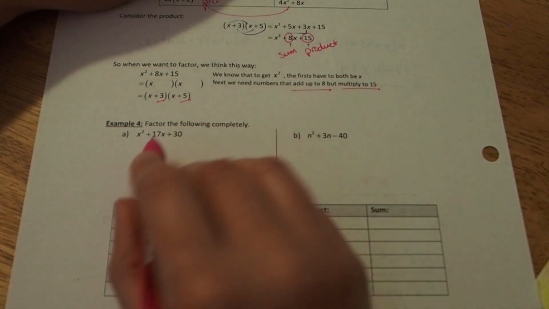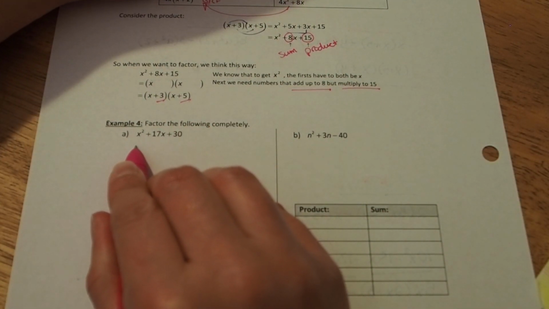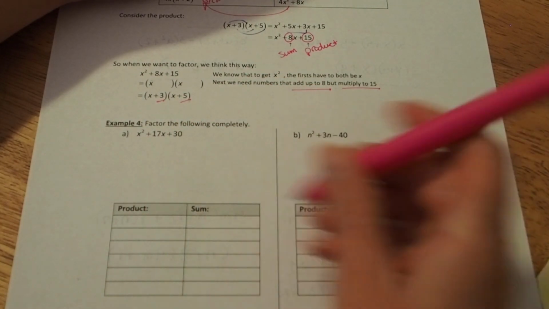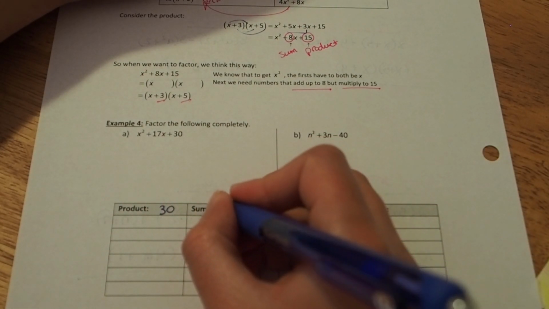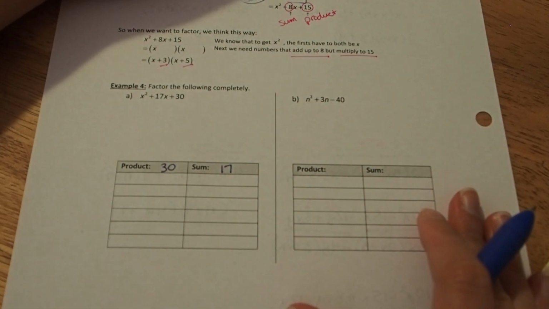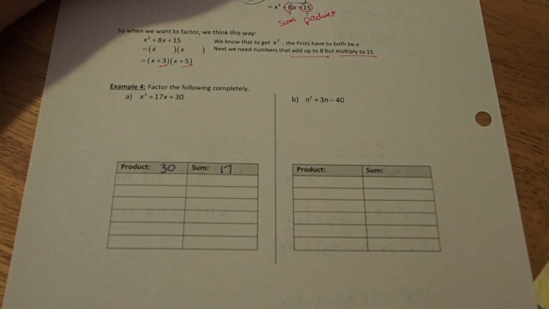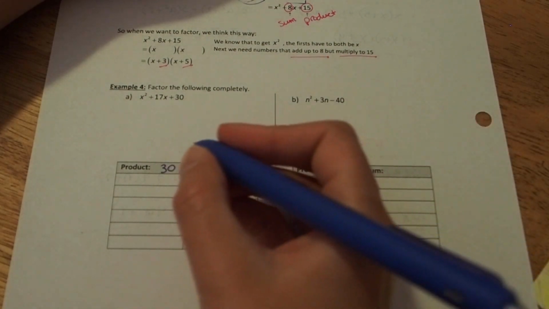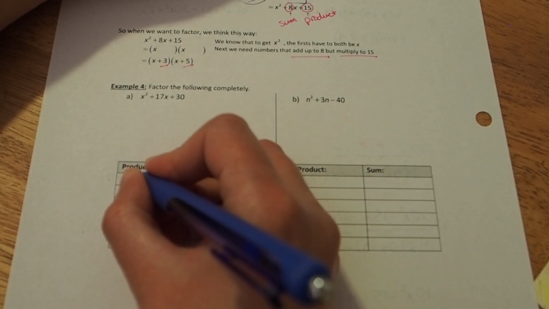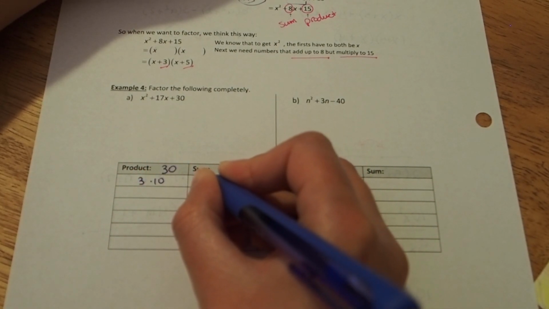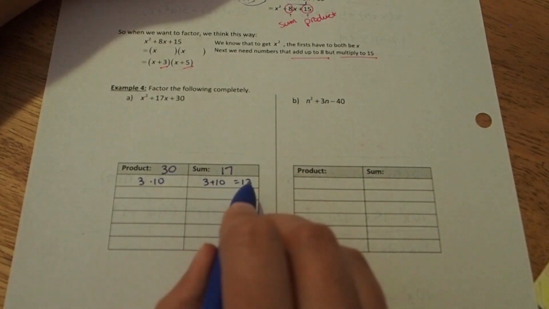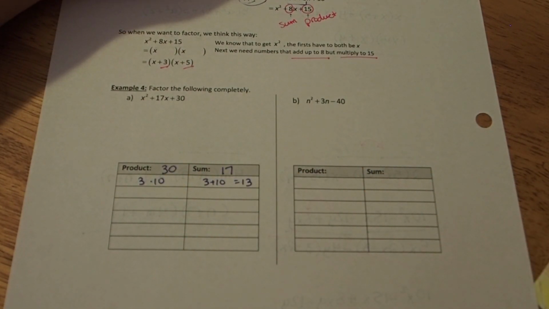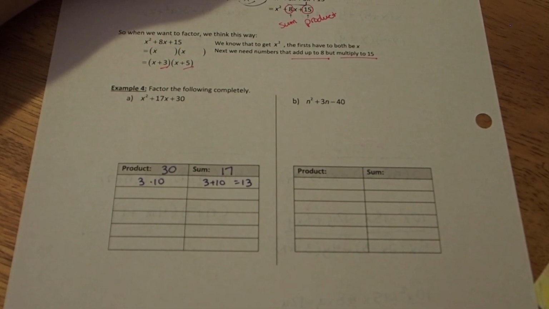First, I need two numbers that multiply to 30, that have a product of 30, and a sum of 17. It's important to write down anything you think of that multiplies to 30. For example, the first thing I think of is 3 times 10. 3 times 10 is 30, and 3 plus 10 is 13. This pair doesn't work. It does multiply to 30, but it does not also add to 17. So you try again, thinking of other things that multiply to 30.